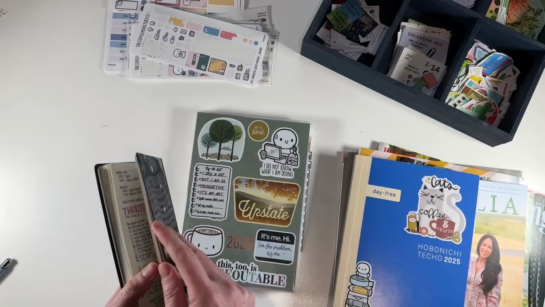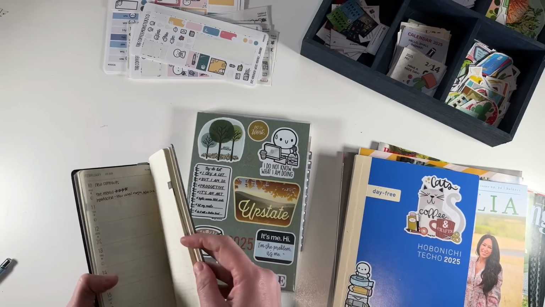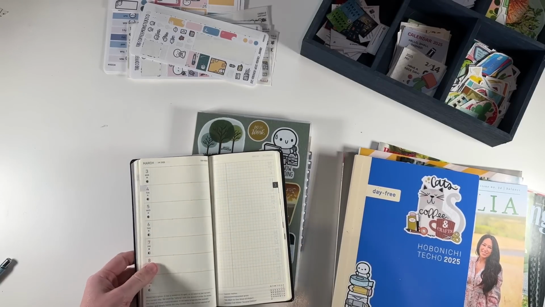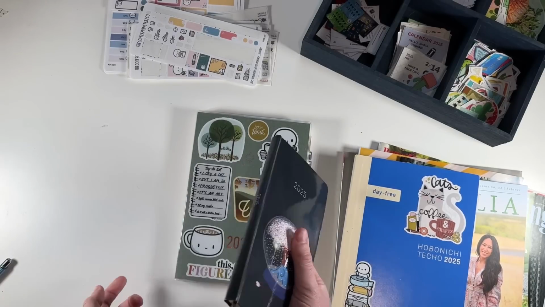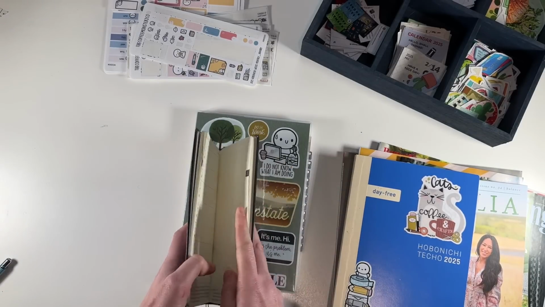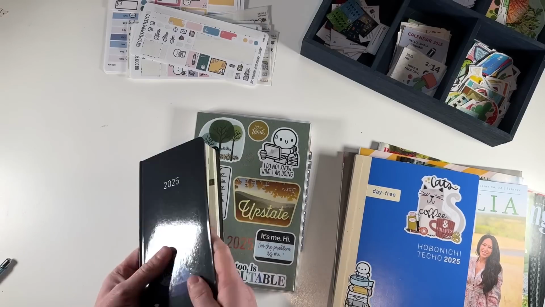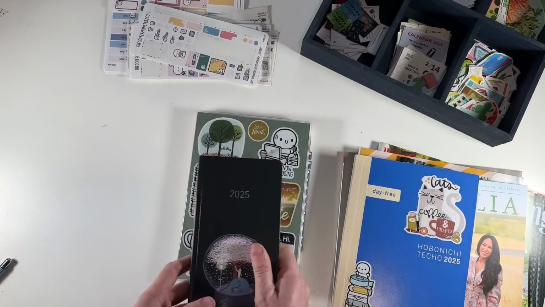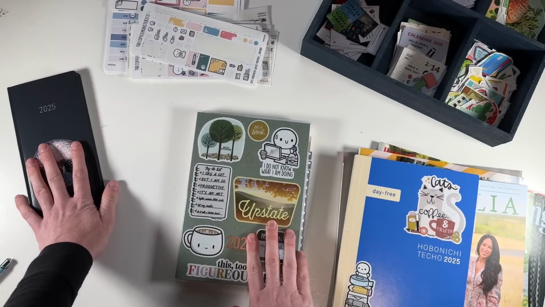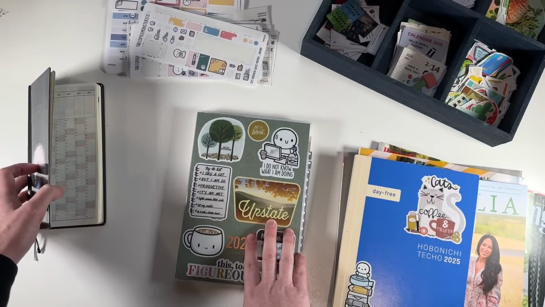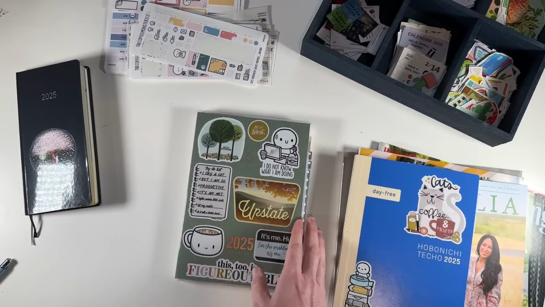The weekly spreads and notes pages I just fill in as I go, because I carry this with me. If anything comes up, any notes, I'll write it in here to transfer to where it needs to go later. This is kind of like my random sticky note pad that I have with me for whatever I need. There's not a ton of setup to do in there because I already did a lot of it, but I will set that one up.